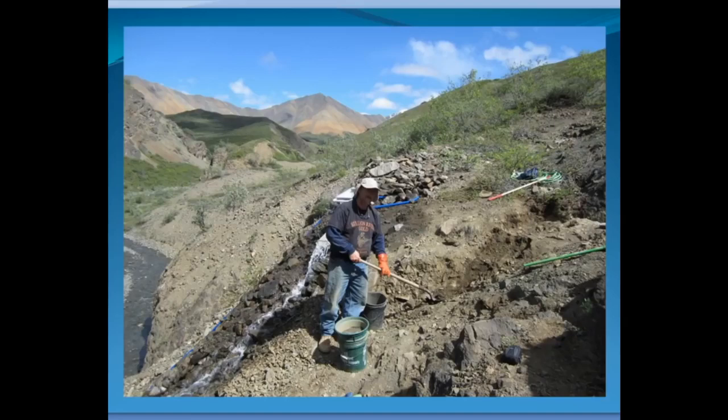Here's a spot in Alaska that I worked. It was an old river gravel. You can see some of the rounded rocks behind my head in the background there. And a partner and I shoveled off all this material and dug it all out and ran it through a high banker. And I think we got about 2.5 ounces out of this little area. It wasn't very big, but it was very productive.